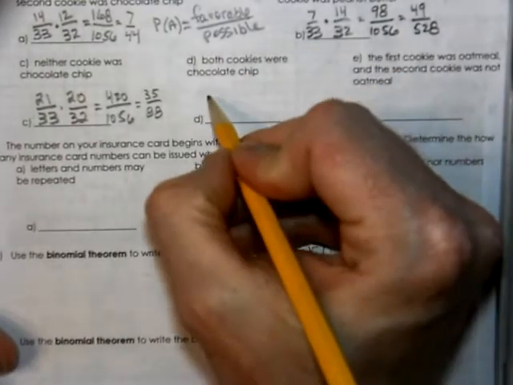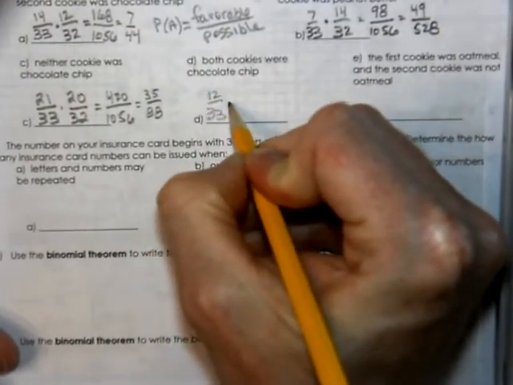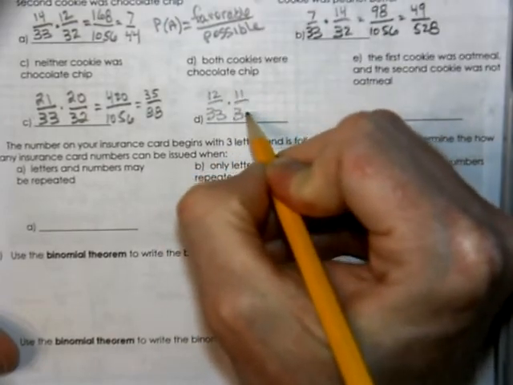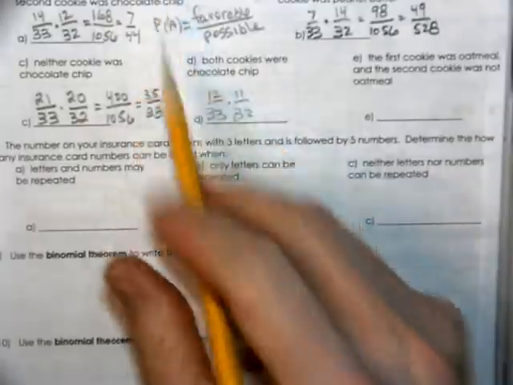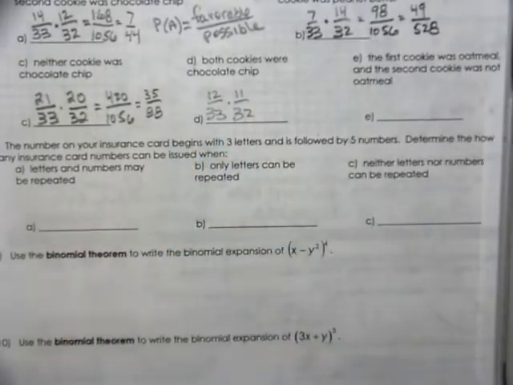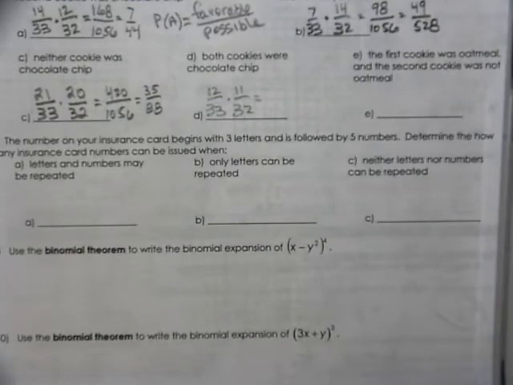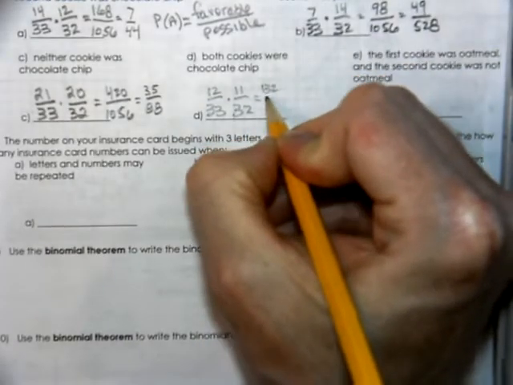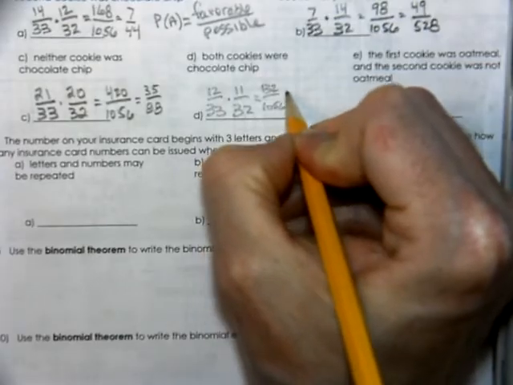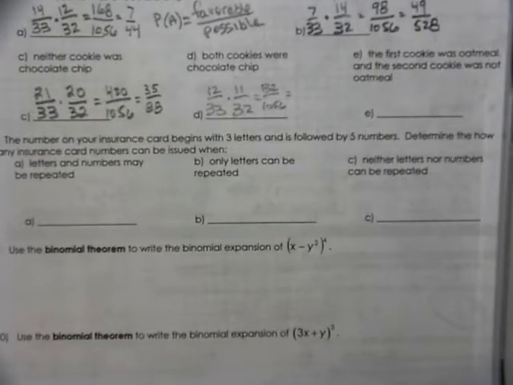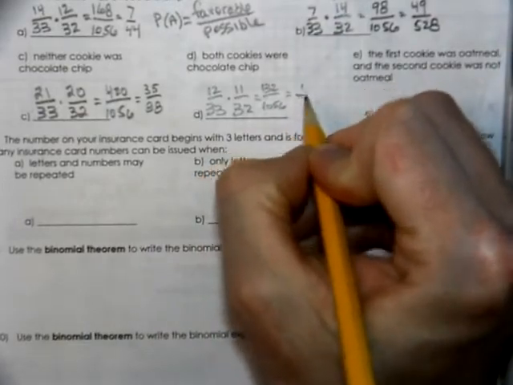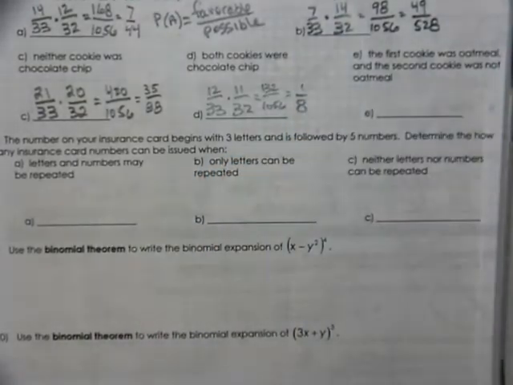Both are going to be chocolate chip. There's 12 chocolate chip to start with out of the 33 possible. Then after you eat one, there would be 11 chocolate chip out of 32. So that reduces to 1/8.